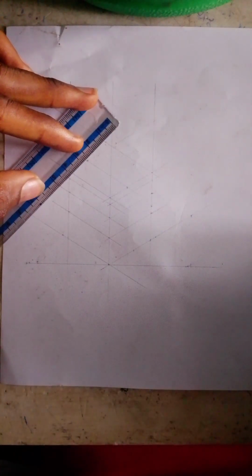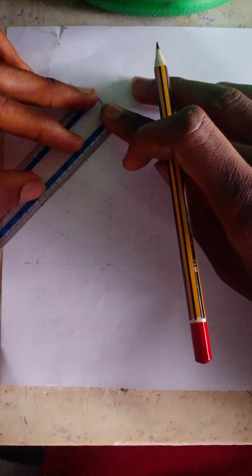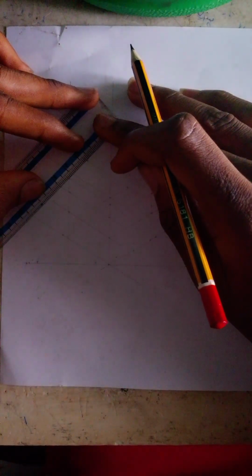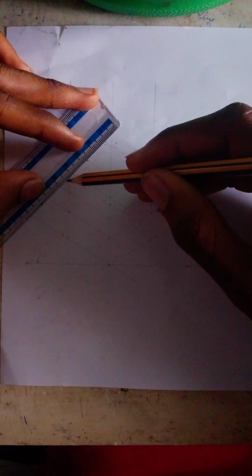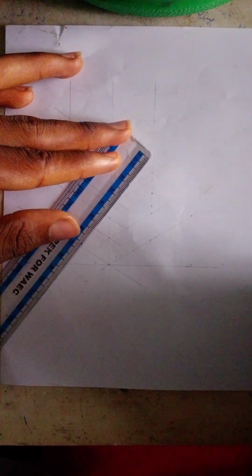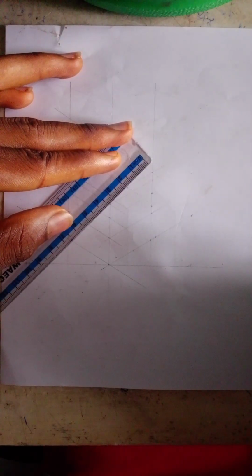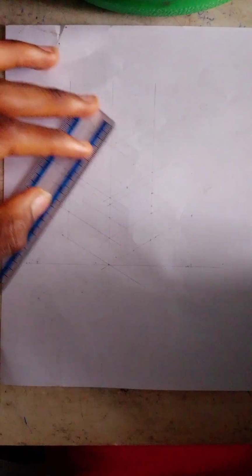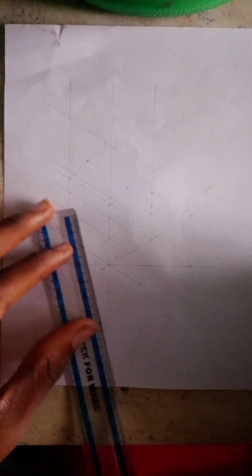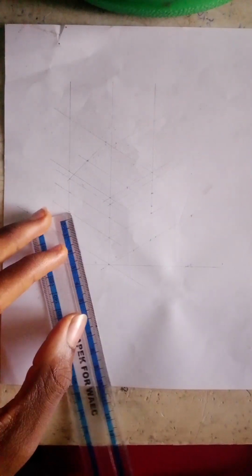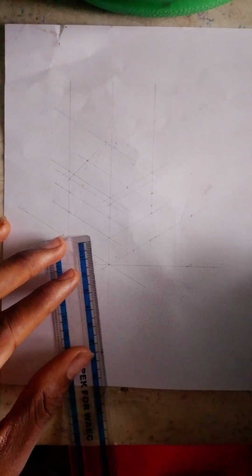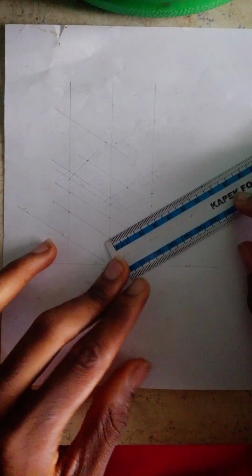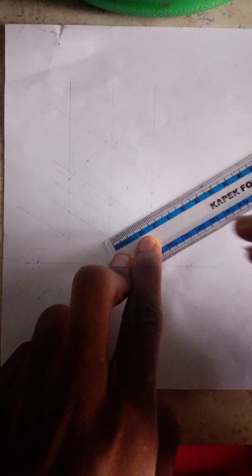And now we'll connect our lines, our dots, since we have marked them all. We can now connect. Okay. We measure 6. 6.